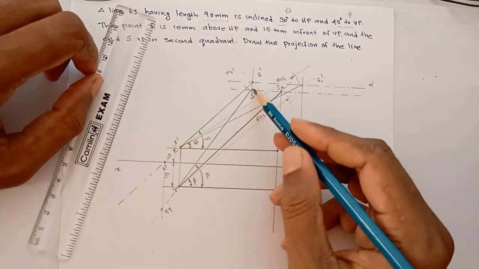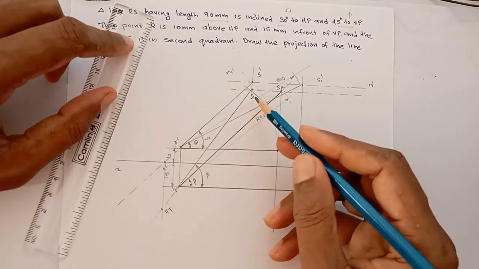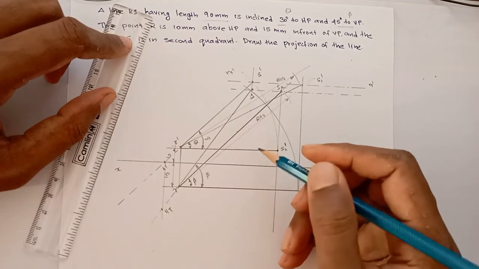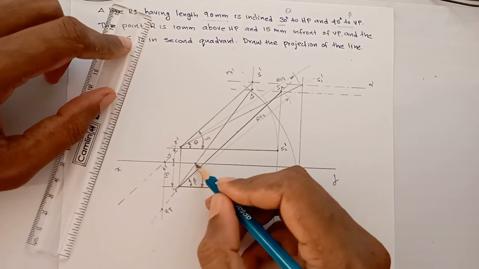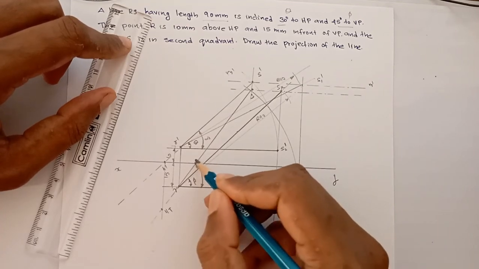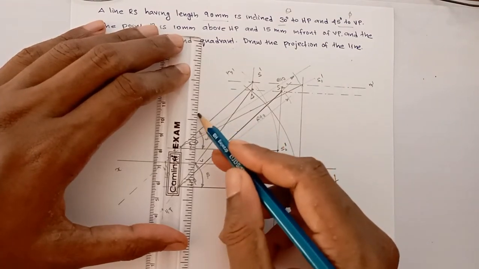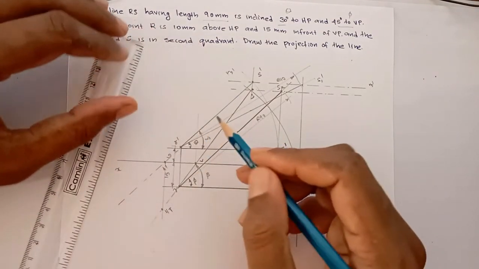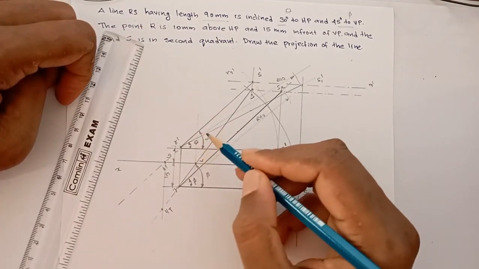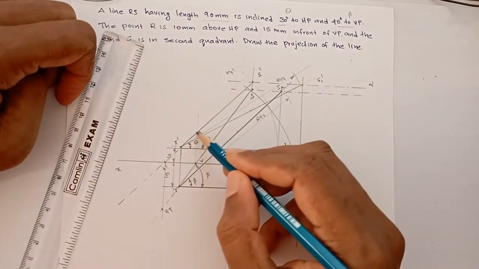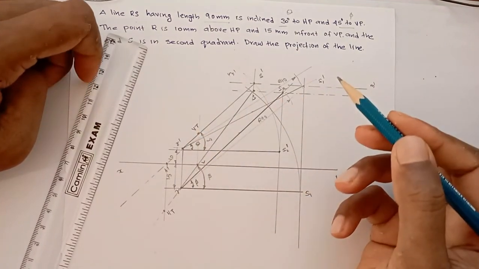And what about VT? So you need to extend the top view and find out the point at which it meets the xy line. Here it is the point where the line meets xy line. This is our V. So you need to draw a projection. Find out the point at which the projection or the perpendicular meets the front view. So this is our VT. This is our vertical trace.